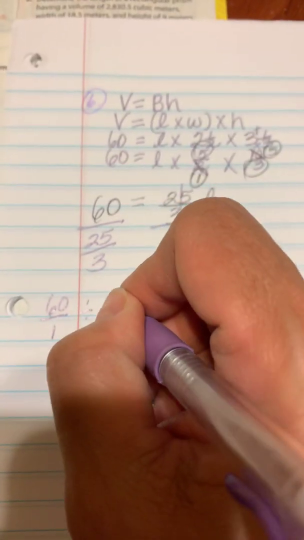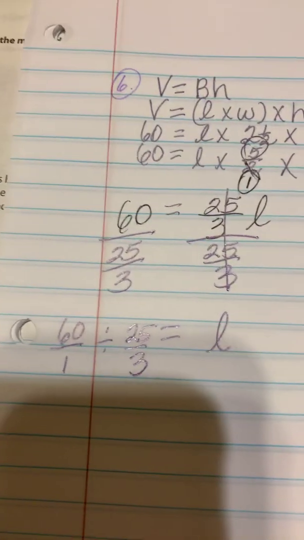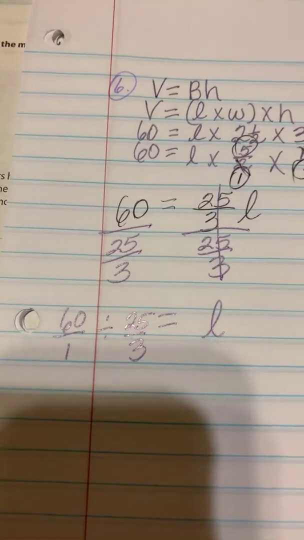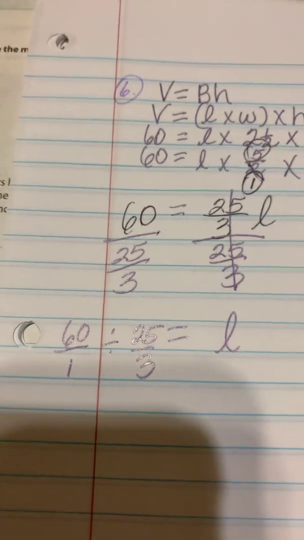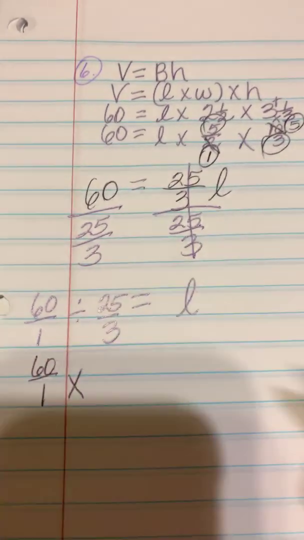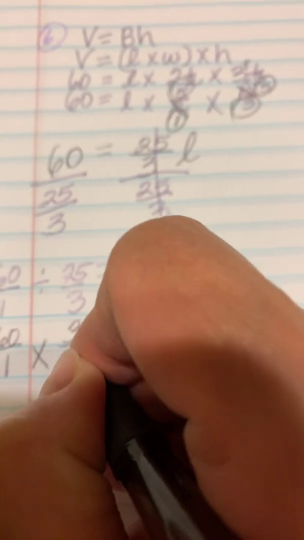Divided by 25/3, which, remember, when you're dividing by your fractions, you have to multiply by the reciprocal. So that's going to be still 60 over 1 times 3/25.